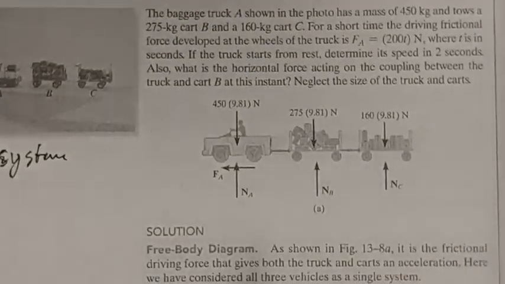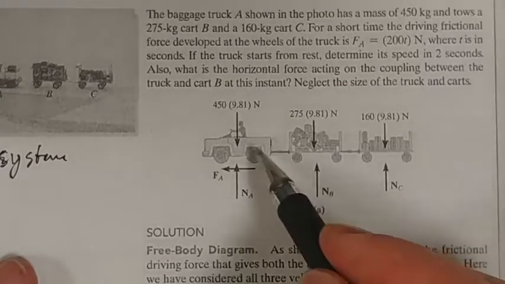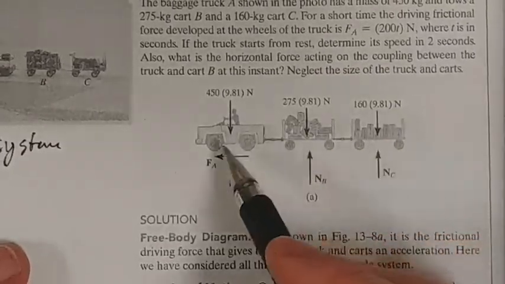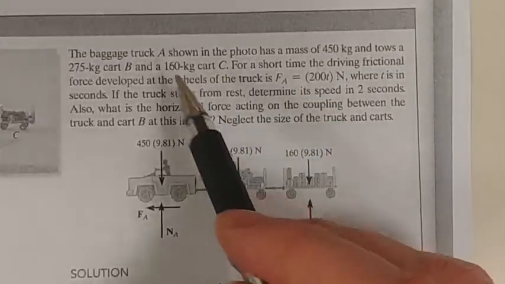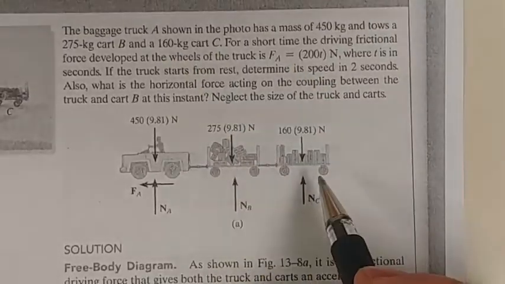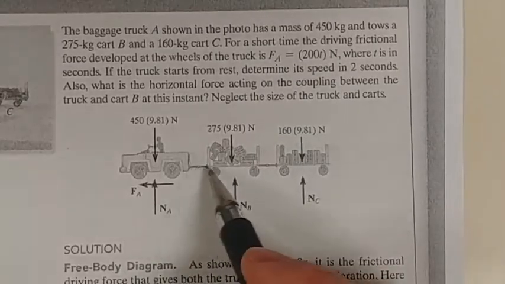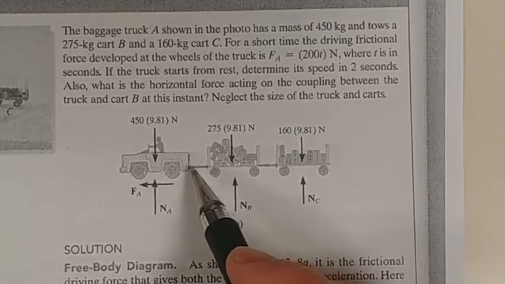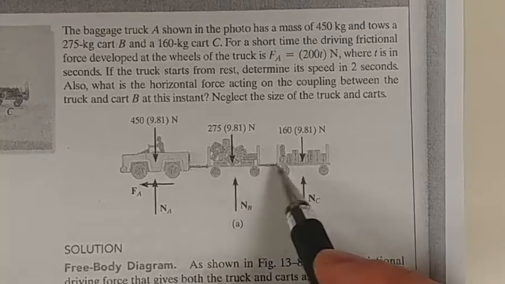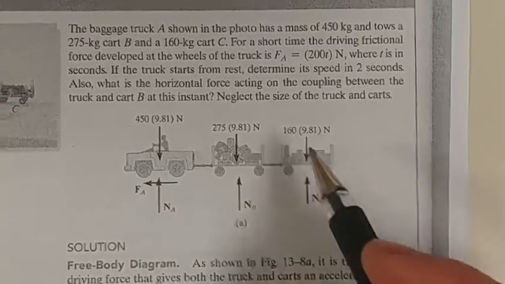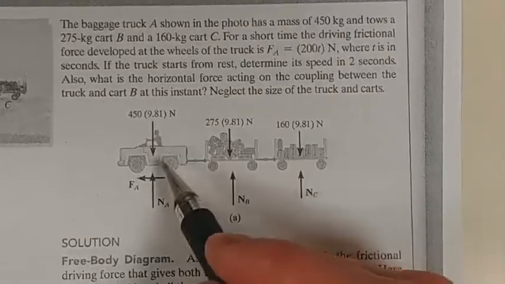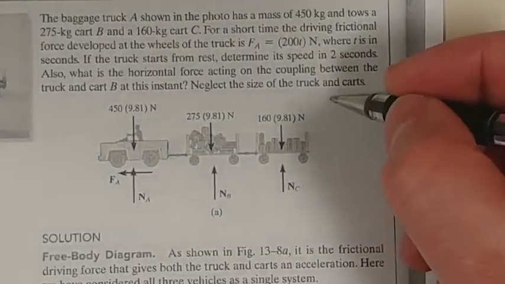So what's happening here is we've got this truck, and this truck is towing two carts, B and C. There's a rigid little beam attached between A and B, and between B and C. So what do you notice here? It is a system of particles.